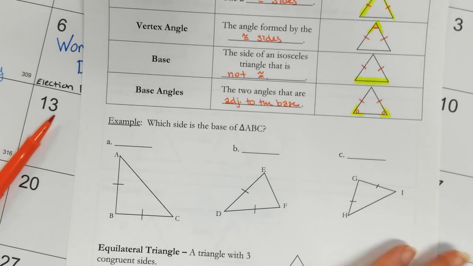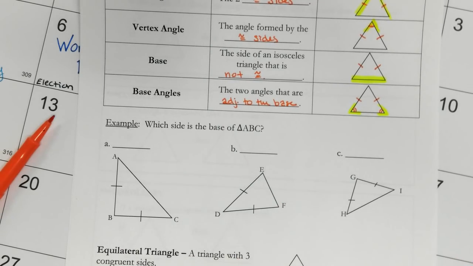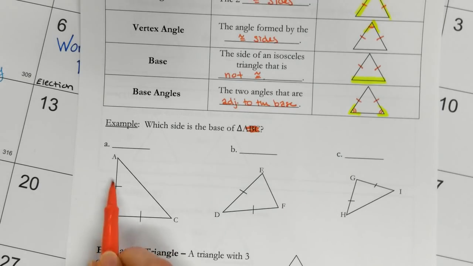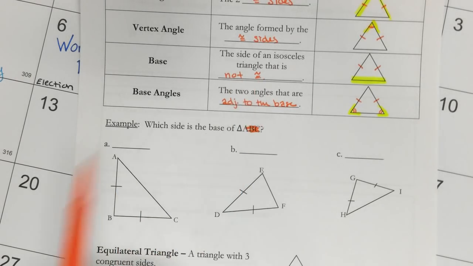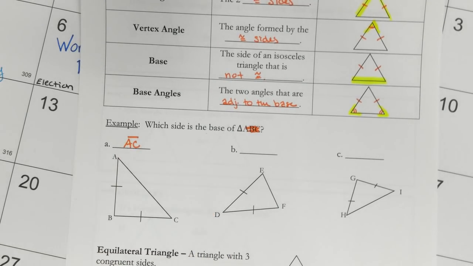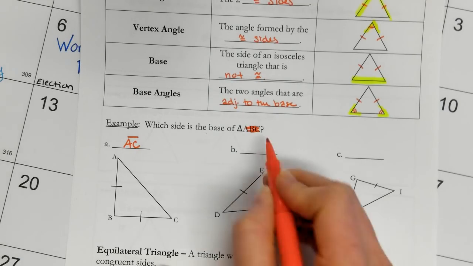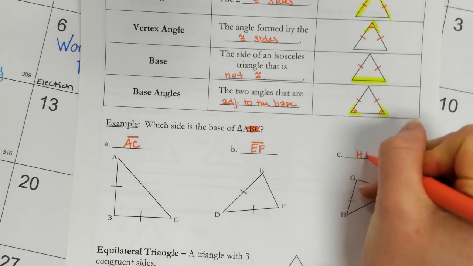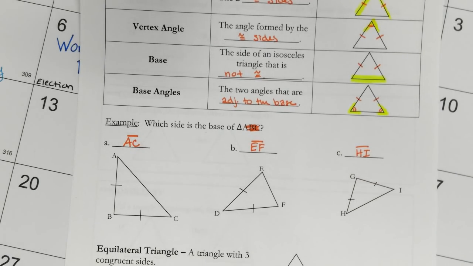Which side is the base of triangle ABC? Well, and then I have two other names, so we'll just say of the triangle. Remember, the base is the non-congruent side. So the base here is going to be AC. The middle one, we have two congruent sides, so it would be EF. Alright, you write down what you think this base is going to be. HI. If you did that, you got it right.